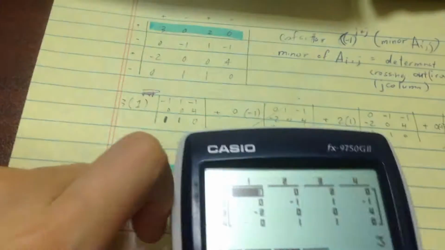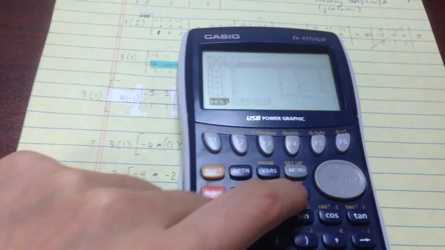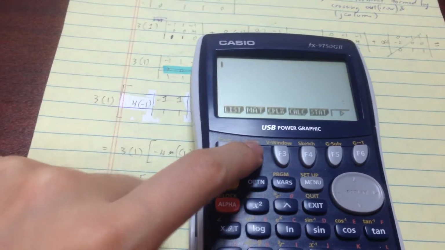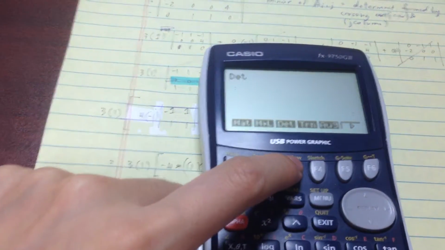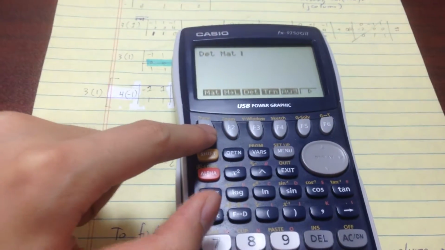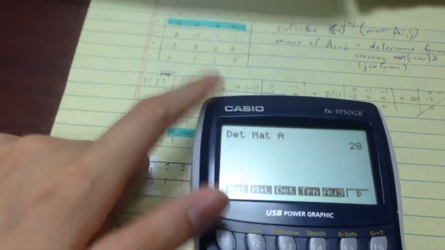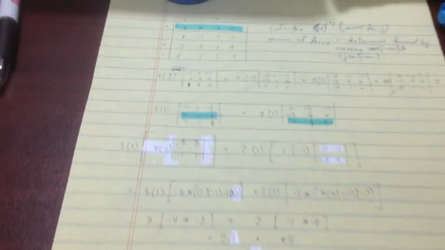The 4x4 is this. You can pause if you like. I'm going to exit now. Now I'm going to go to option, and I'm going to find the determinant of the 4x4 matrix that I inputted, which was A. And if you look at it, it'll say the answer is 28, which means that the math I did here was correct, and I was able to solve it correctly.